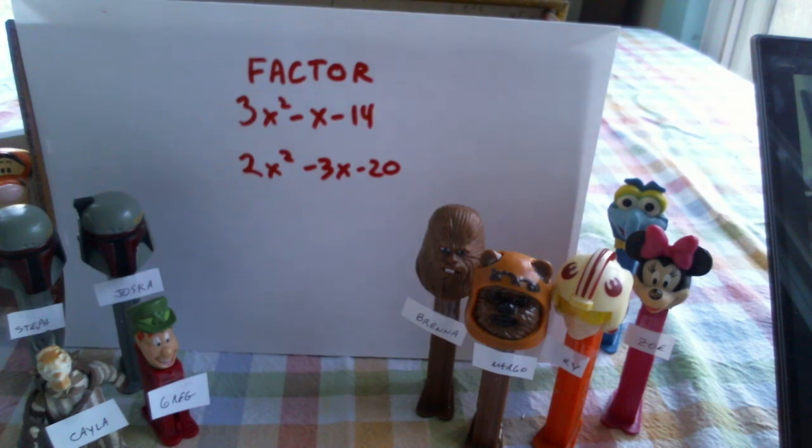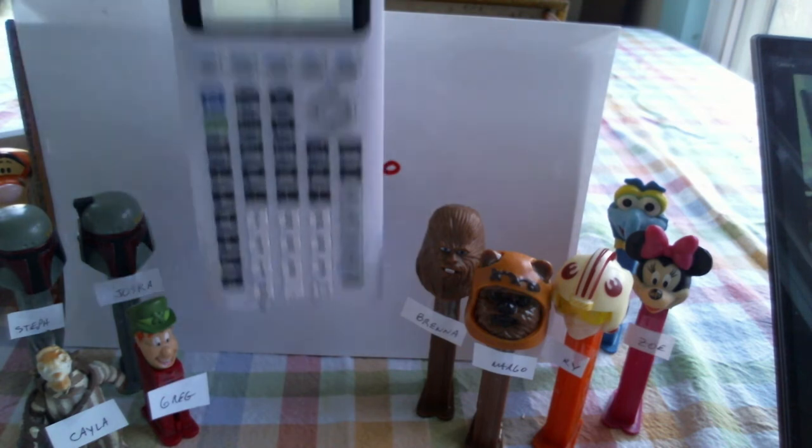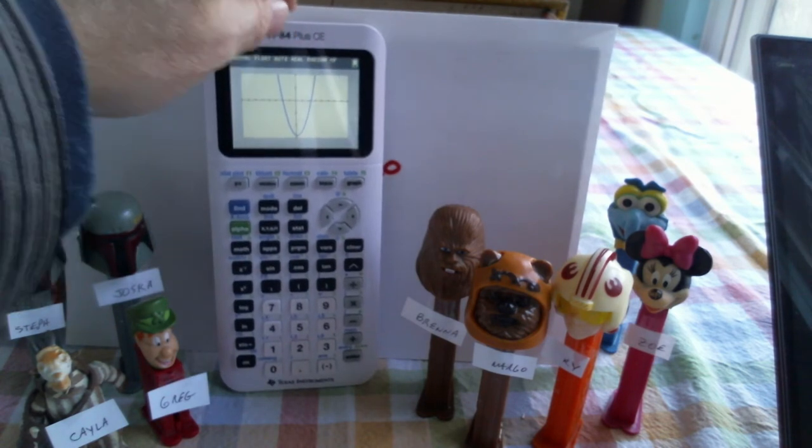So my students want to feel more like it's class, so I made a class, and this is the front half of the class. And we're going to factor 3x squared minus x minus 14 using the calculator. Here's the big screen for you.